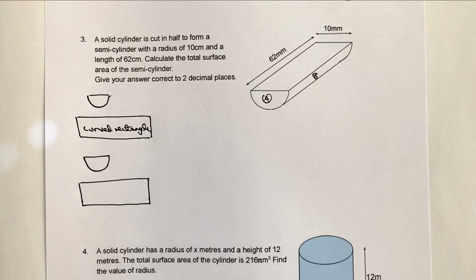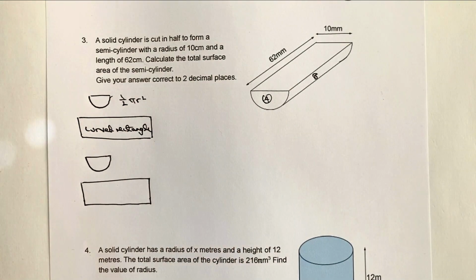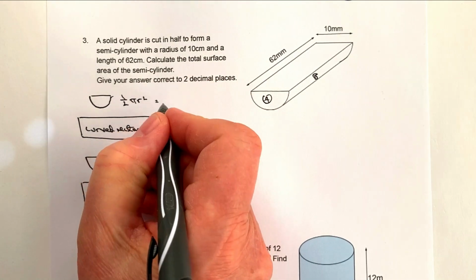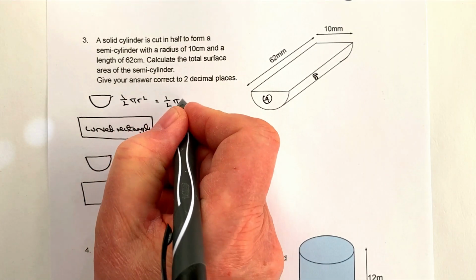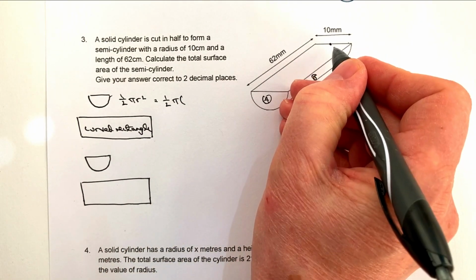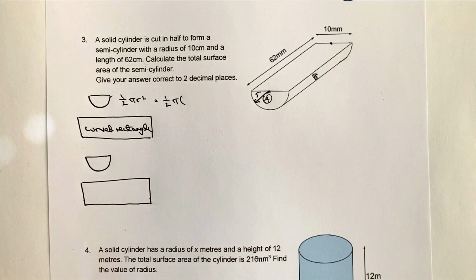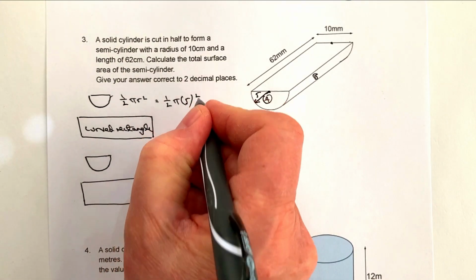So it is a case now of putting in the formula and some numbers to make it work. And I have given us quite a lot of information, so we should be okay with it. Now you'll recall that the area of a circle is pi r squared, but this is only half a circle. So I'm going to say it's a half of pi r squared. So let's put a number in there. I'm going to get a half times pi, and the radius, now remember they've given us the diameter here, so the radius is going to be half. So the radius is going to be 5 millimeters, so that's going to be 5 squared.